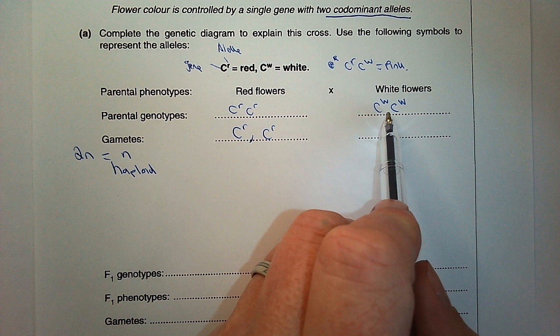Right, the next stage then, we've got to work out the genotype of the F1 generation. So we've got to cross these gametes with these gametes. Now, you can see already that the red flowers are only going to pass on CR, the white flowers are only going to pass on CW, so all of them are going to be CR CW for the genotypes of the F1.